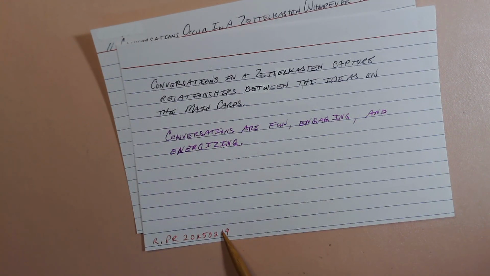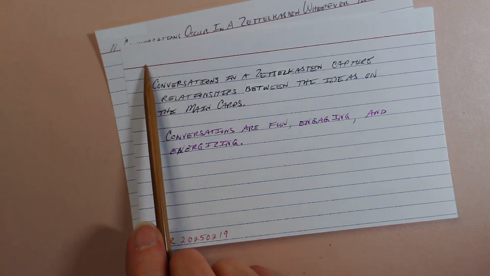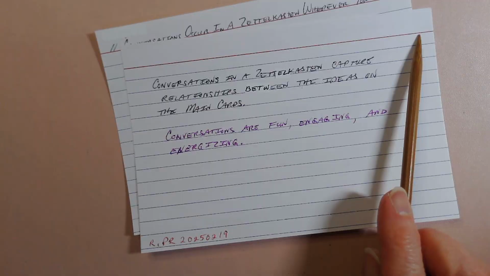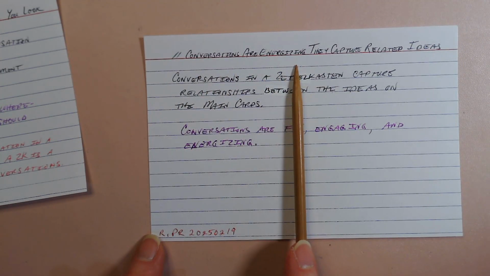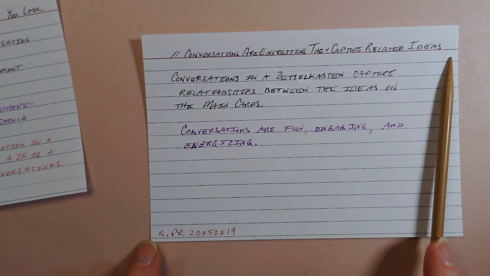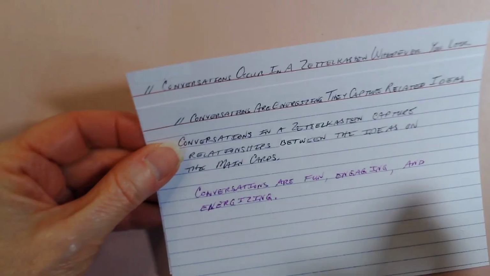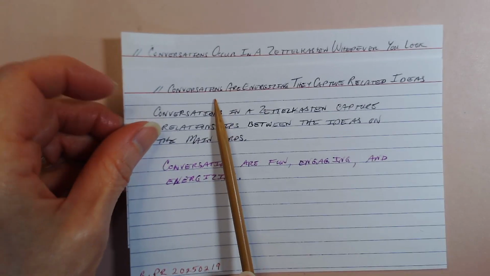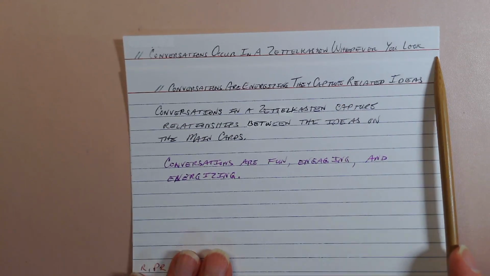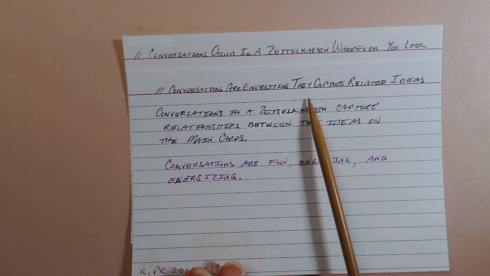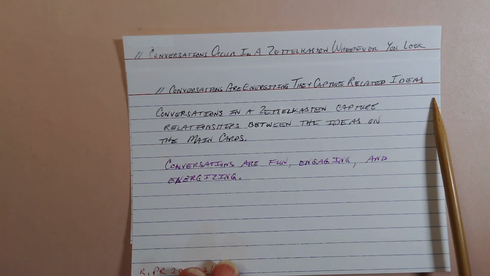But I do have one more thing I need to do, and that is to give my card a tagline. So here's the tagline that I've added. Conversations are energizing. They capture related ideas. So now I have a conversation started. Conversations occur in a Zettelkasten wherever you look. Conversations are energizing. They capture related ideas.